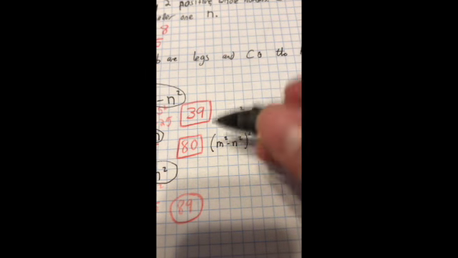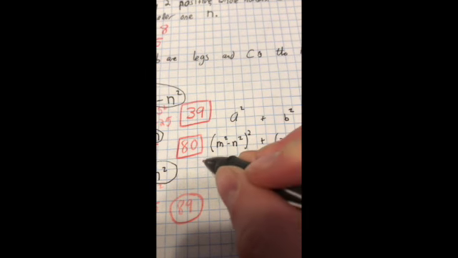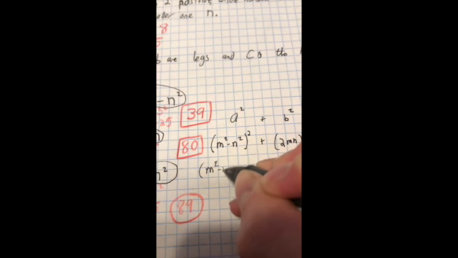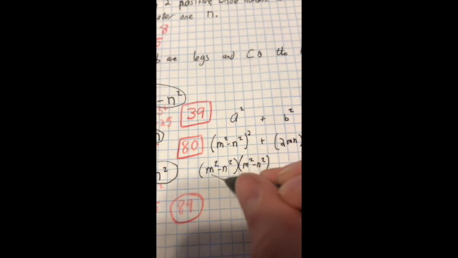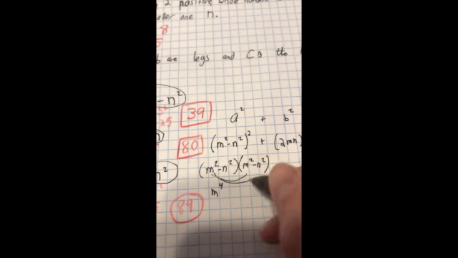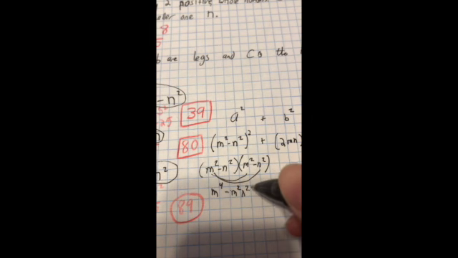Sorry, so sad. Okay, so now we're going to do m squared minus n squared times m squared minus n squared. So let's see, m squared times m squared is m to the fourth. M squared times minus n squared is minus m squared n squared. Negative n squared times m squared is minus m squared n squared.